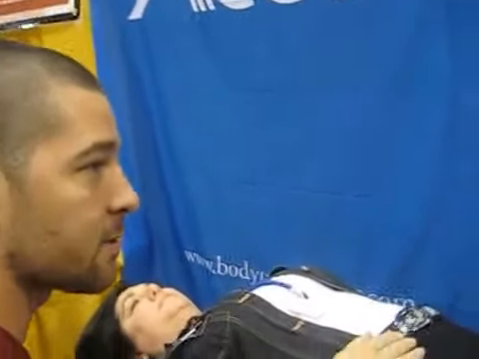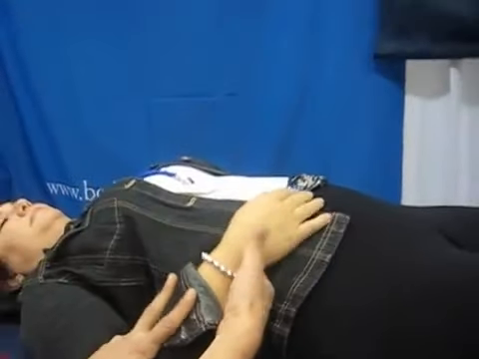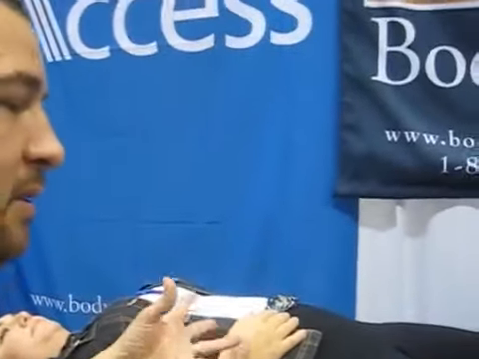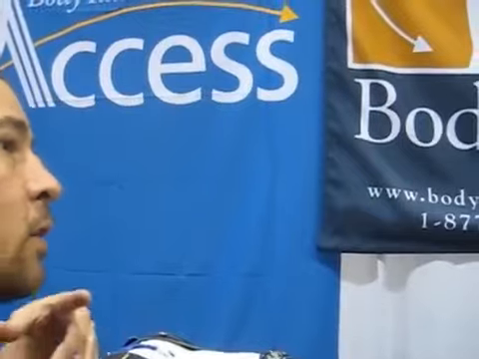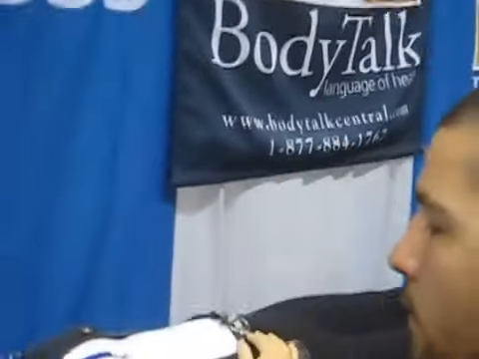And this is a yes answer. And we get this movement from her hand. So a no and a yes. What I'm going to do is utilize this yes and no feedback system to find out where there's an imbalance within her body, and then we'll address it as we go.